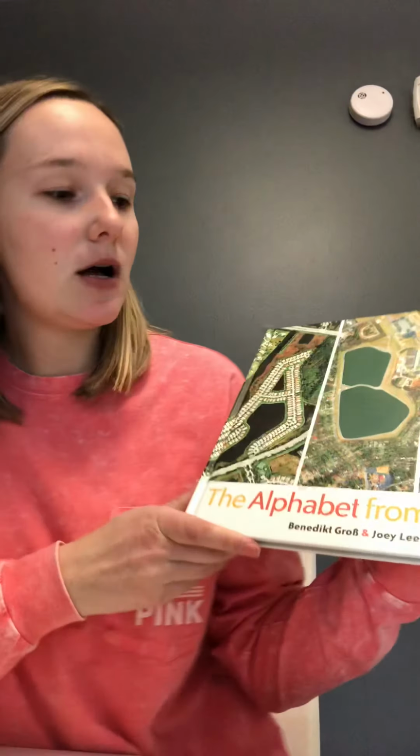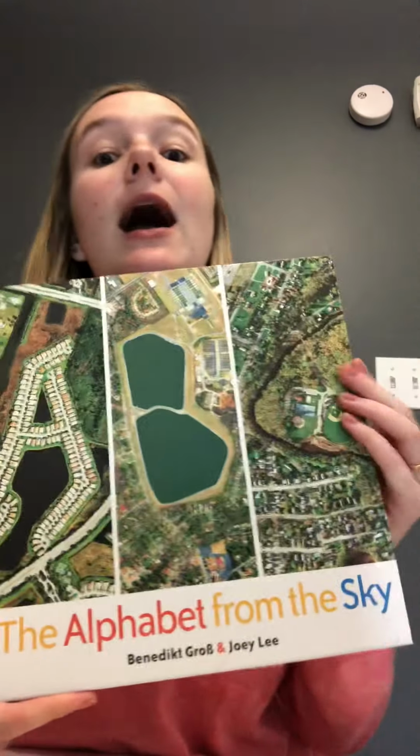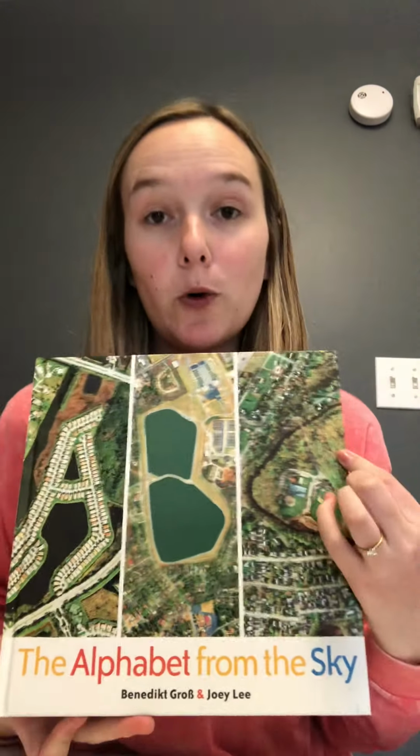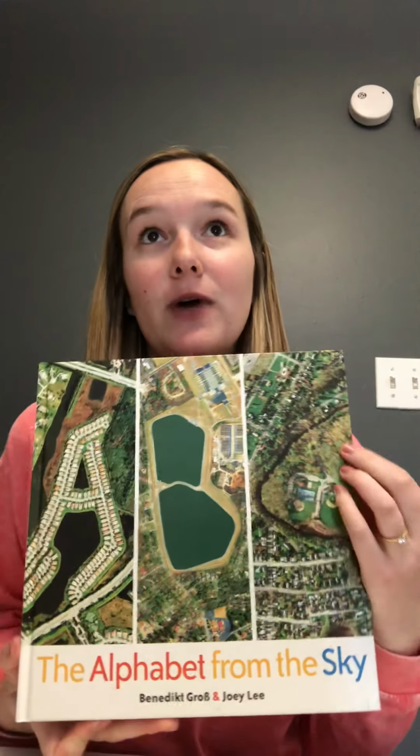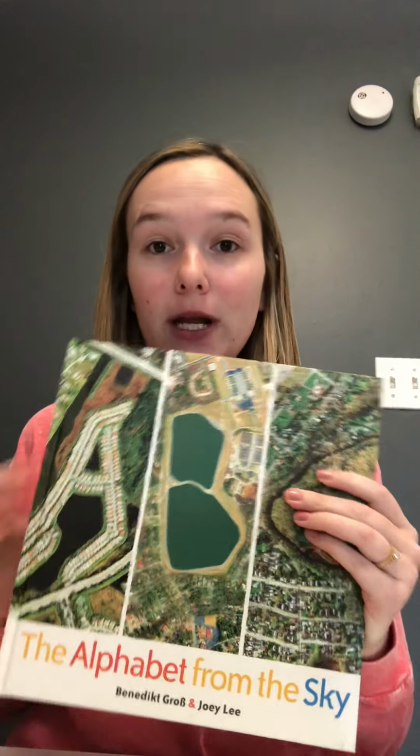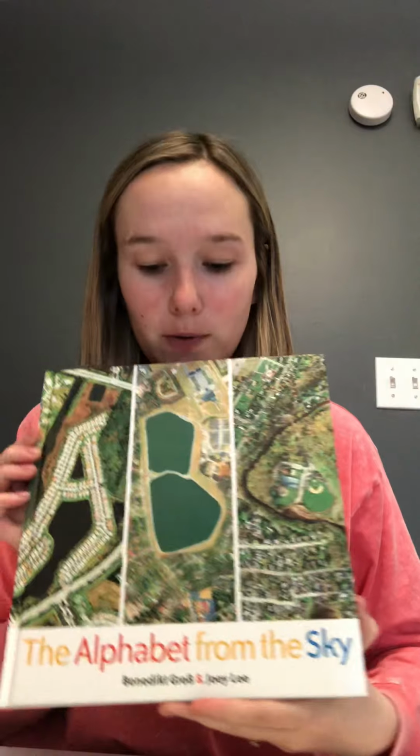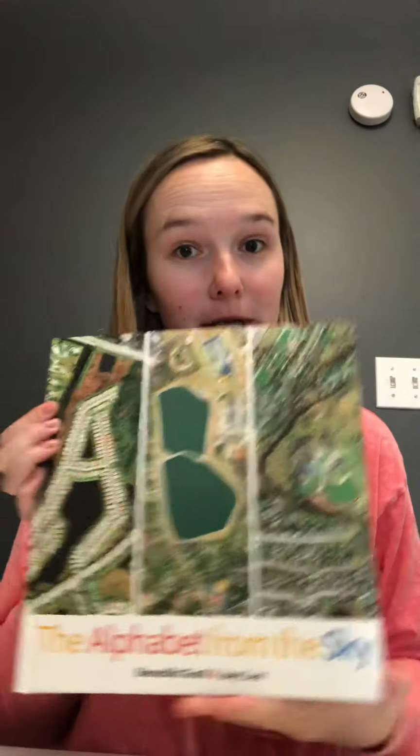I also got this book called The Alphabet from the Sky. I got this when I was in Portland, and when you guys had someone teaching for me for those 4 days in February. I meant to show it to you earlier, but here it is now. It's written by Benedict Grob and Joey Lee. These maps are really cool because they're called aerial maps. That means it's taken from the sky. A bird's eye view is also a term for it.